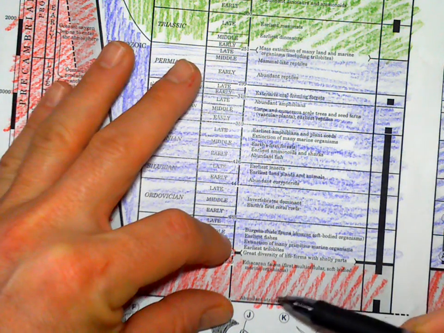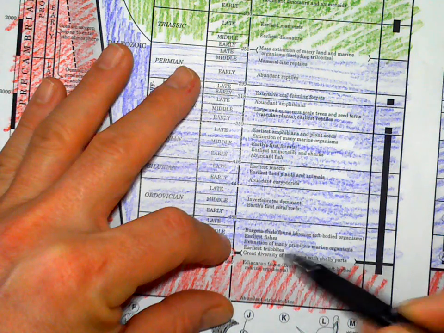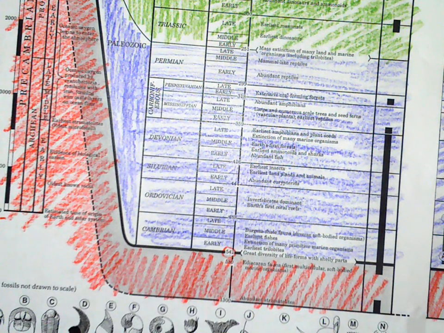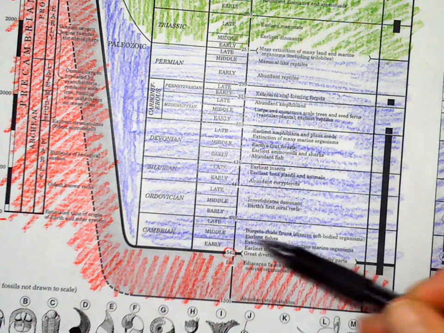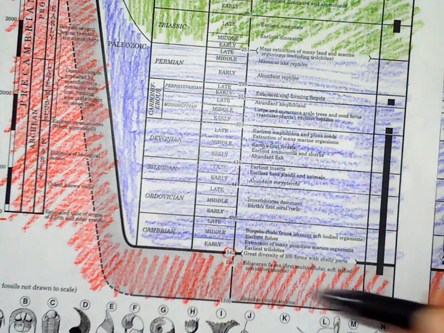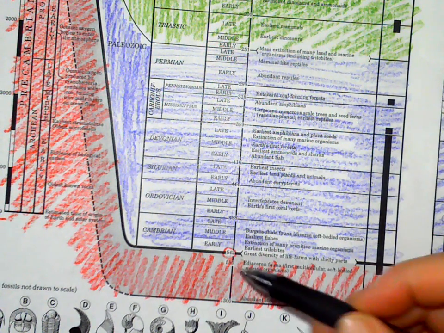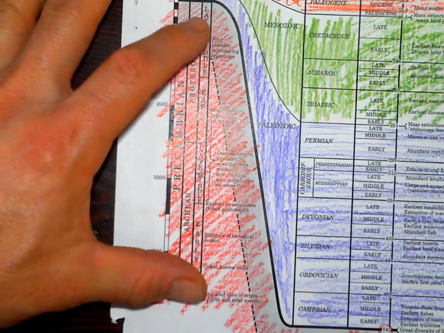The Precambrian ends with a great diversity of life. This is a bloom. This is an expansion of life as opposed to an extinction. But it's a major life event, and that's why we changed into a completely different eon. But that's where you have a few down here. There's like 3. Ends at 542, and then you have a stack of them right here.